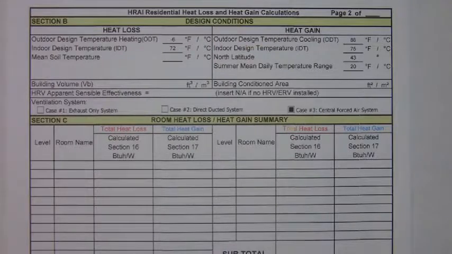Now we do have a few other lines to fill in: building volume, HRV, apparent sensible effectiveness. Right at this moment, we haven't actually done any of these calculations, so we can't fill any of this information in. So at the moment, this will remain blank, but we will come back to this.